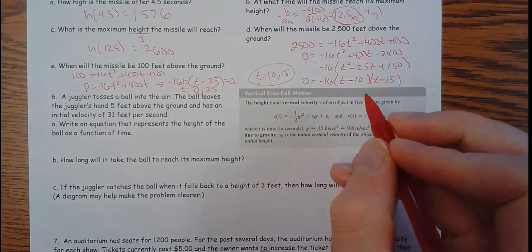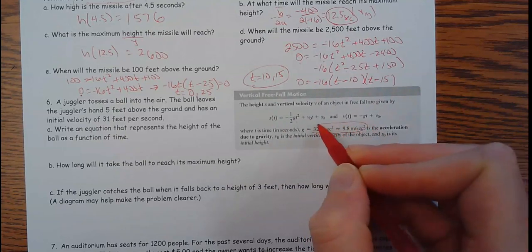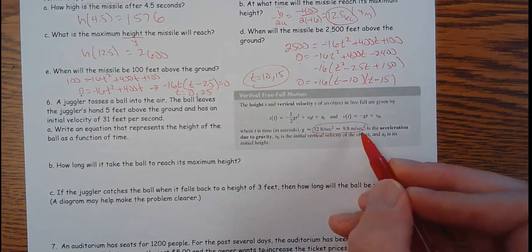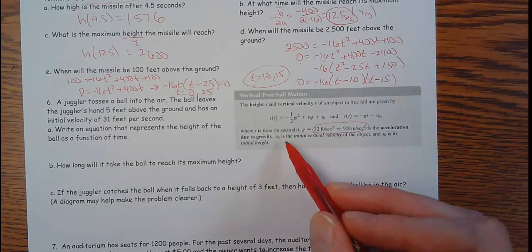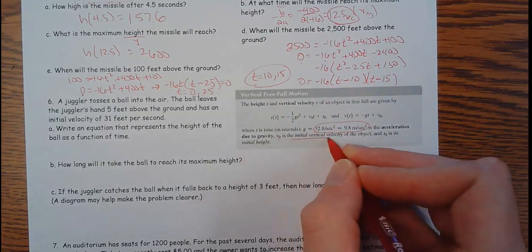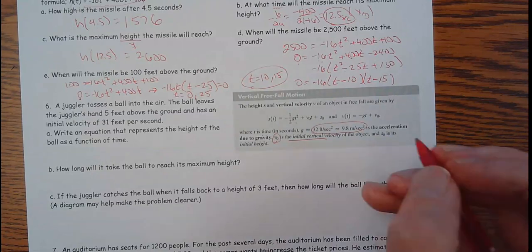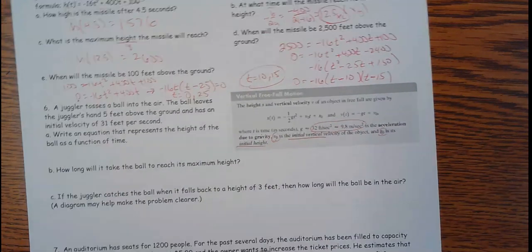Okay, so t is seconds. Gravity, depending on if you're talking about feet per second squared or meters per second squared. If it's feet, it's 32. If it's meters, it's 9.8. And that's the acceleration due to gravity. And then v sub 0 is the initial velocity, so when it comes out. And s sub 0 is the initial height, so where it started.